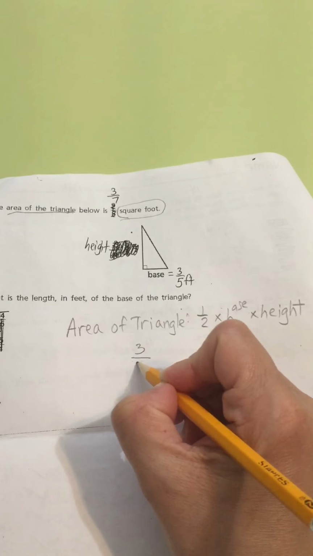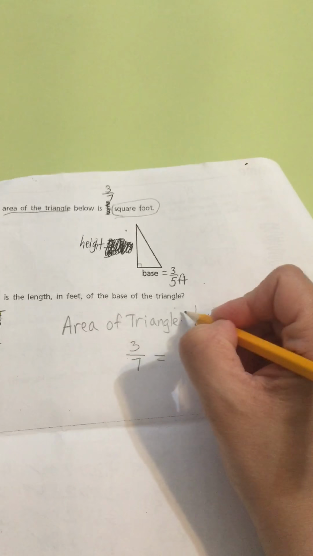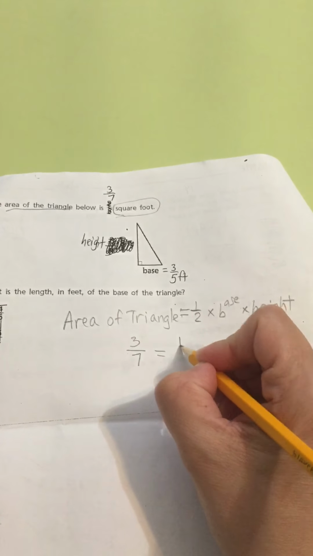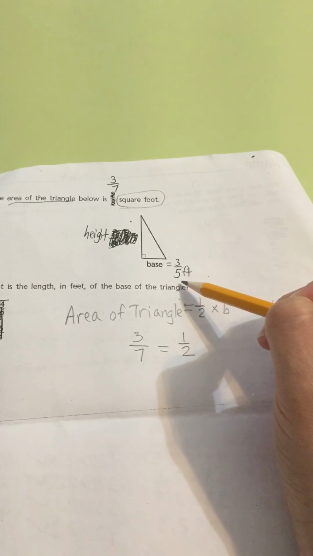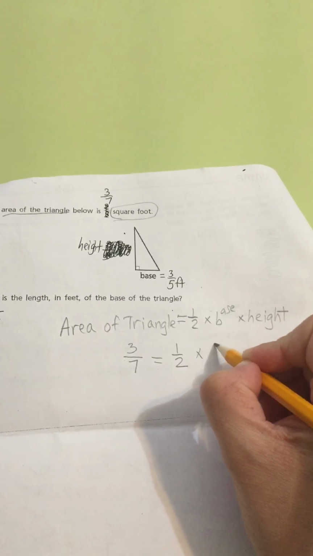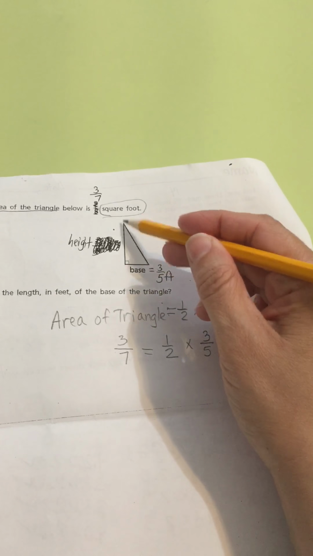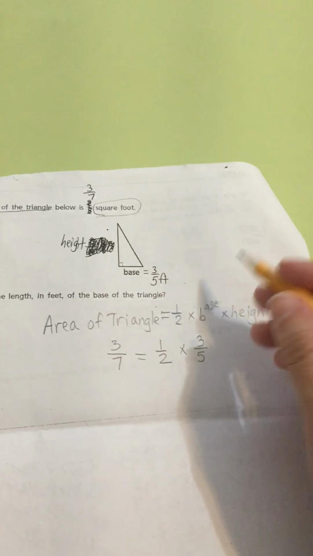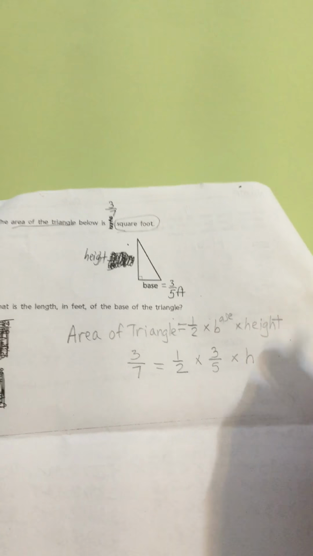So we're going to go where the area of a triangle is, and we're going to substitute that with 3/7. I'm going to recopy the half. We know the base in the picture is 3/5 of a foot. So we're going to replace that. Okay, and the height, which is going upwards, we don't have a measurement there. So that is what we're going to have to figure out. So we're leaving that as the variable h.